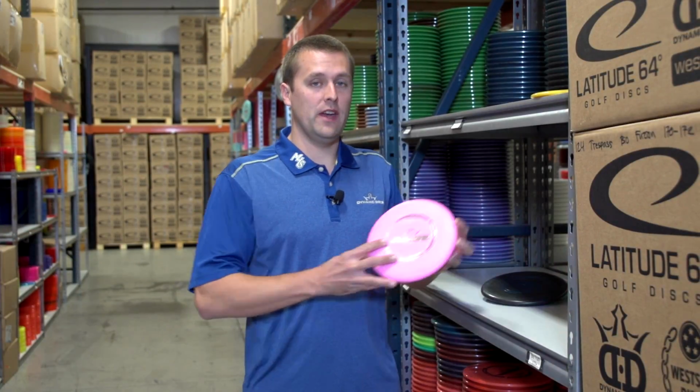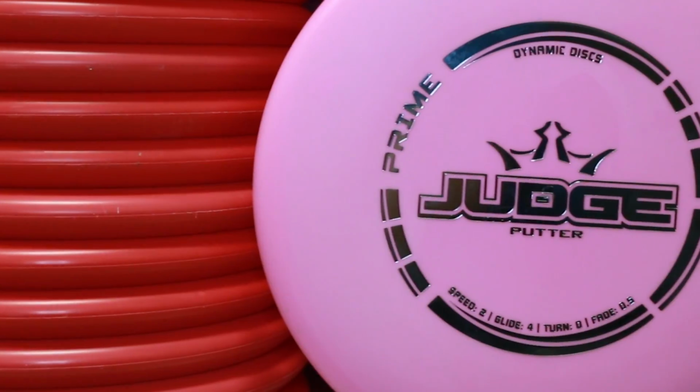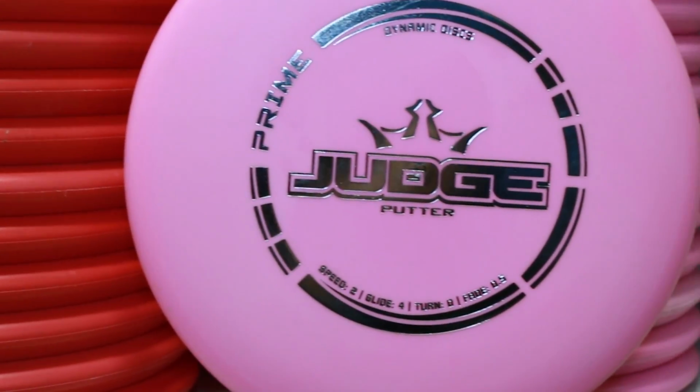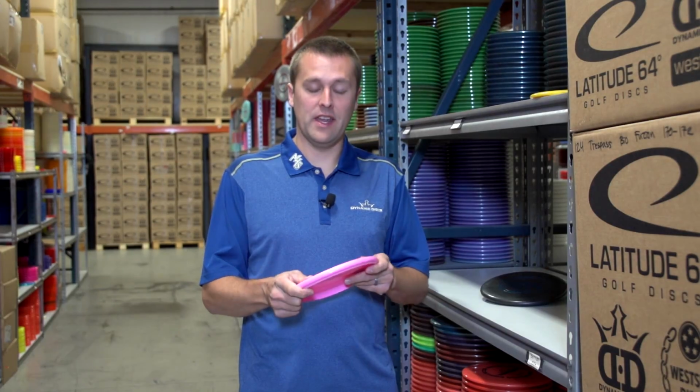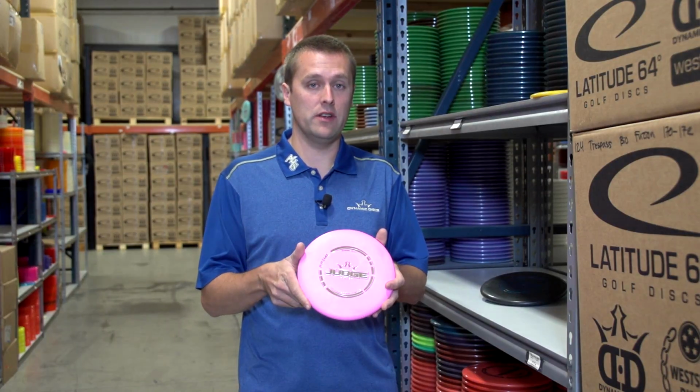Now let's move on to our putter plastics. The first we have here is Prime. It's a great chalky feel. Some people like that really stiff feel to their plastic, and it has fantastic grip for all conditions.